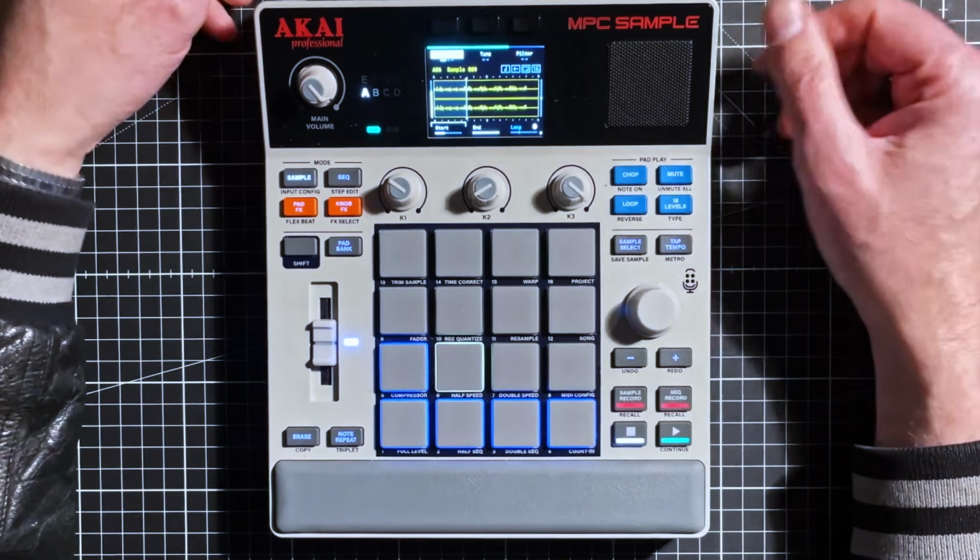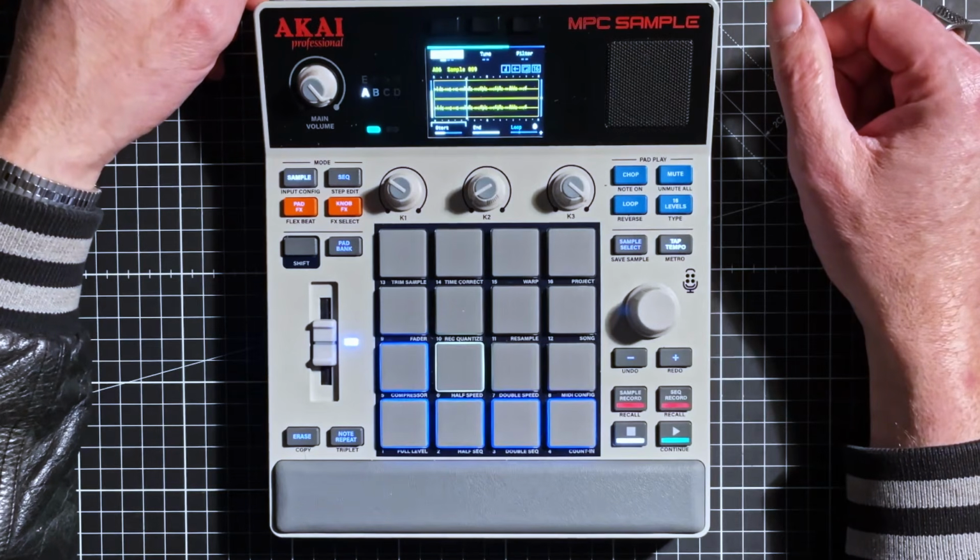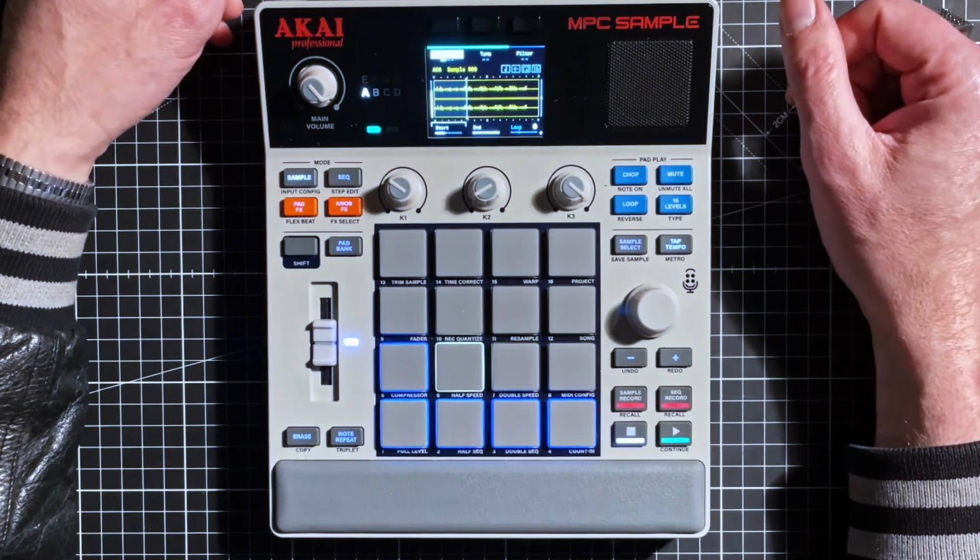Of course, the way you use it is very important if you want to go beyond the sort of linear music production route, and you can do some quite experimental stuff.